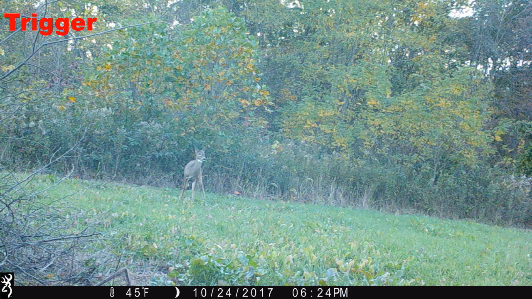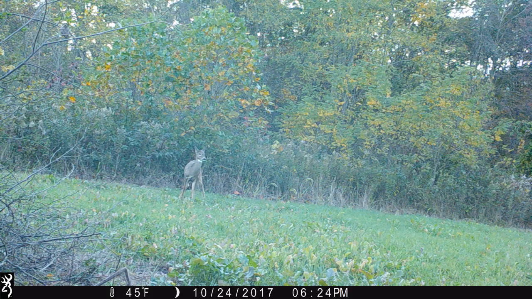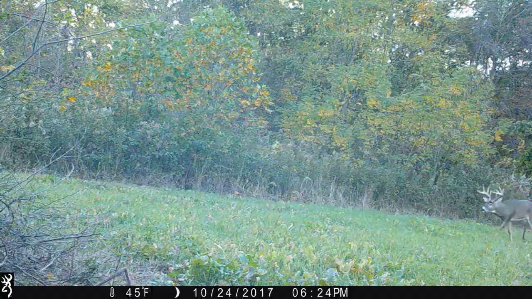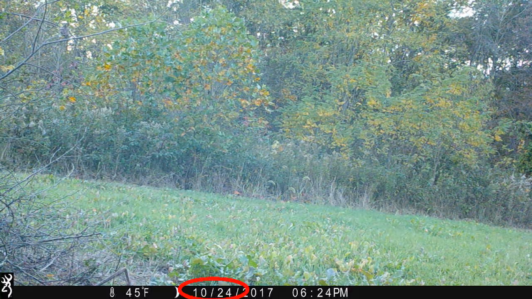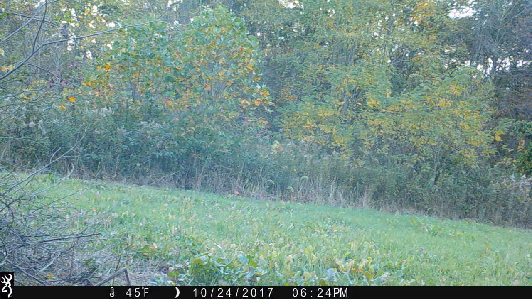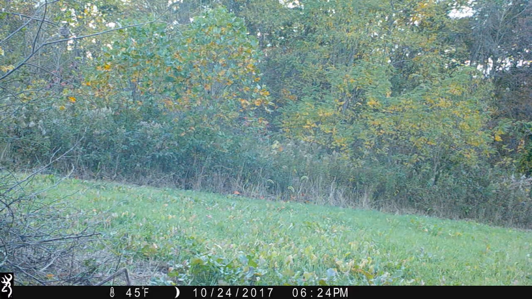Here we have a doe that triggered the camera. At 15 seconds, we only see that the doe is no longer there. So the only picture we would have is the first one. When we see the video, a lot more is going on. A big buck is chasing two does around. To see this on October 24th is an enormous piece of information. Now we need to switch from hunting scrapes to hunting where the does are if we're looking for those big bucks.